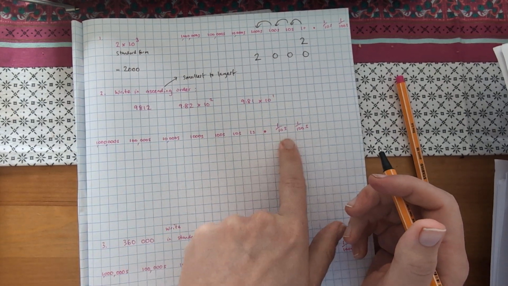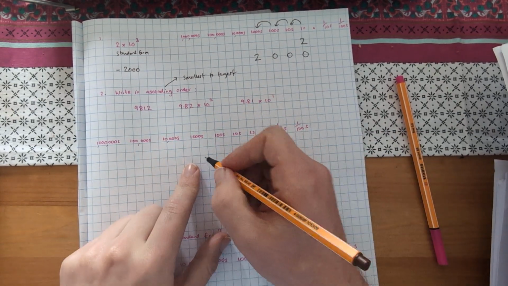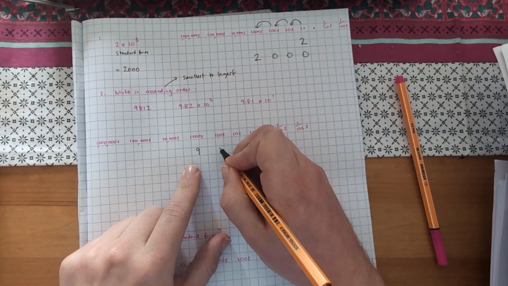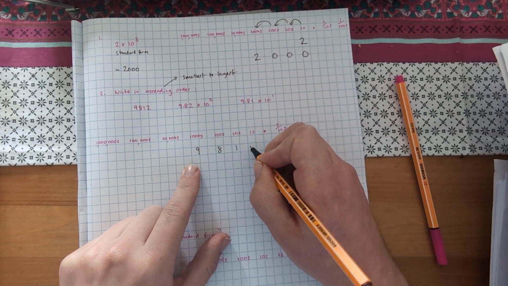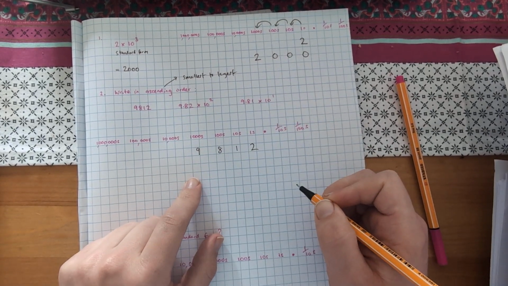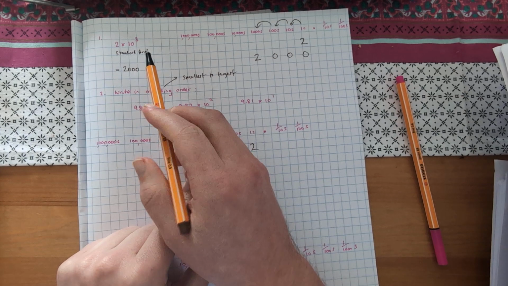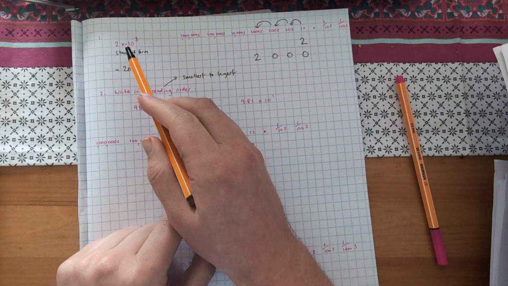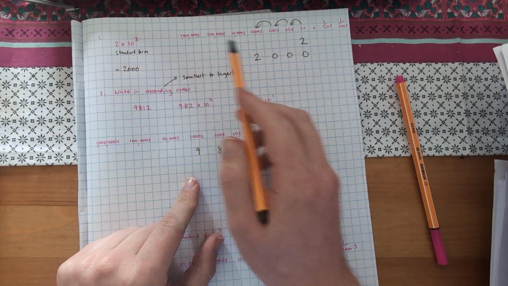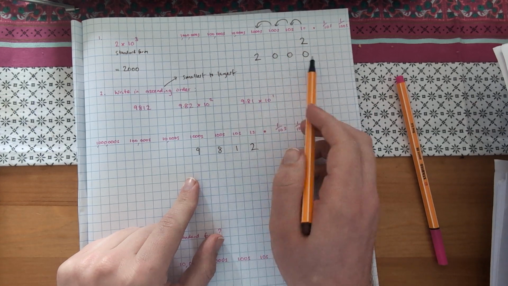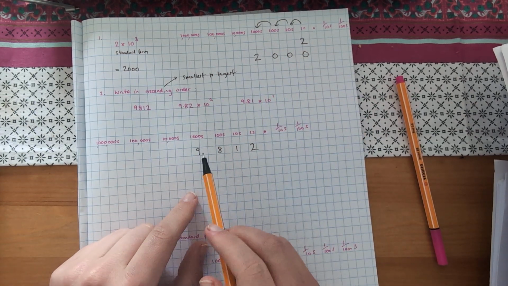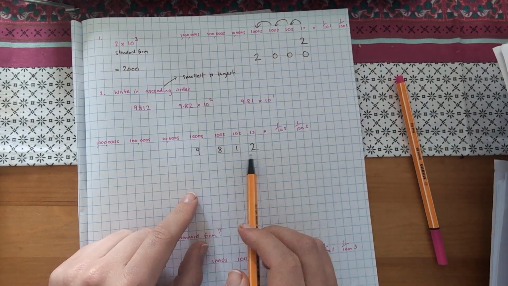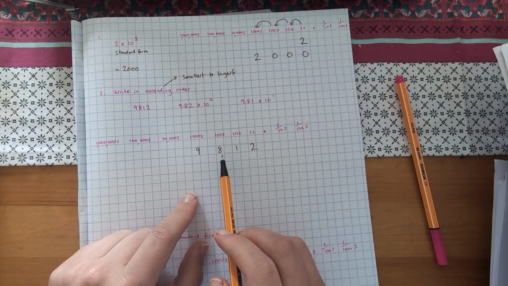I've written another one down for question 2. 9,812. Now, I am doing the opposite of what I was doing in question 1. I was given it in standard form and I had to create the ordinary form of the number. In this question, I'm given the ordinary form and I have to change it into standard form.